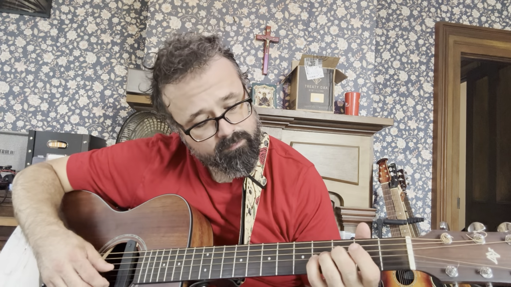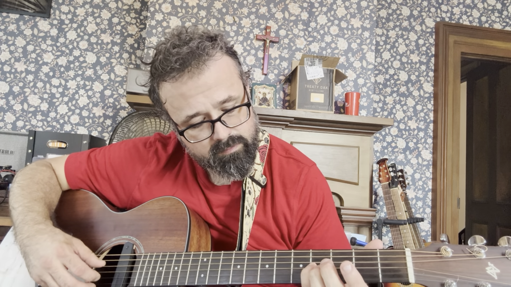We do that again with the bottom shape. So that would be root, second, third, fourth, fifth, sixth, seventh, root, root, seventh, sixth, fifth, fourth, third, second, root.